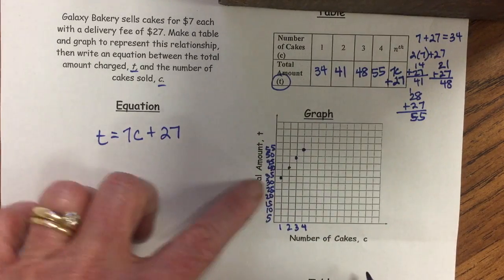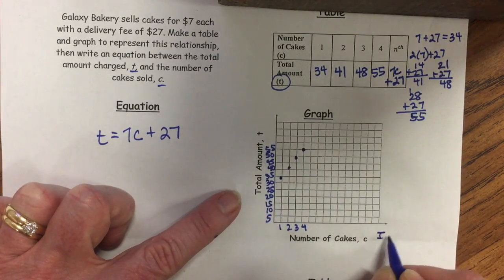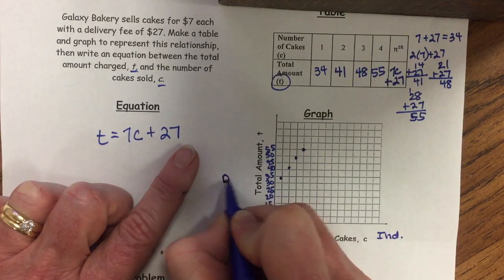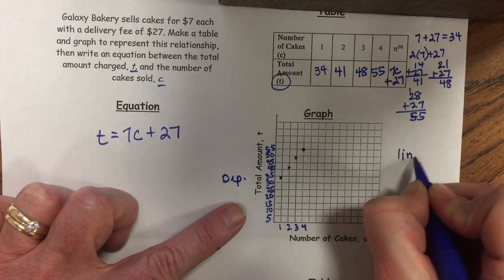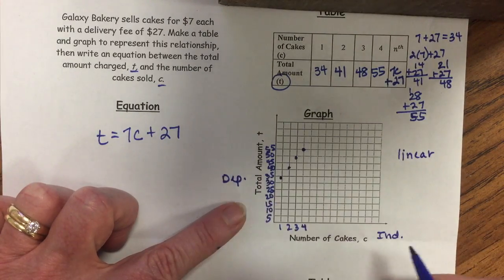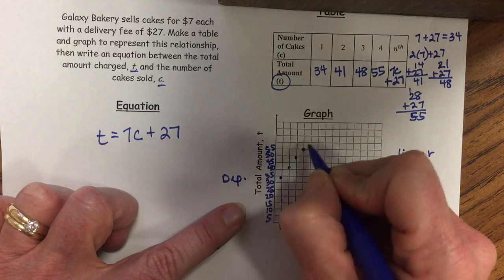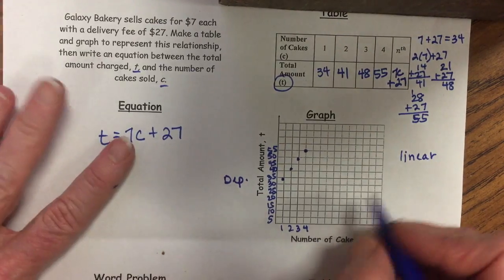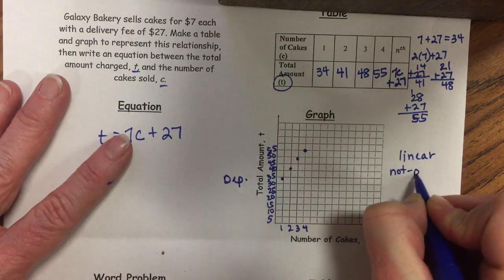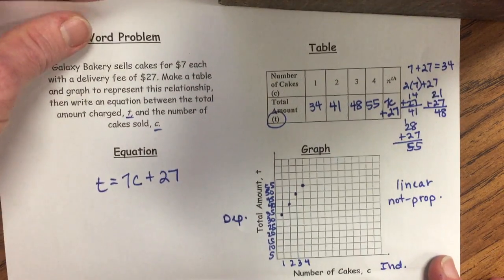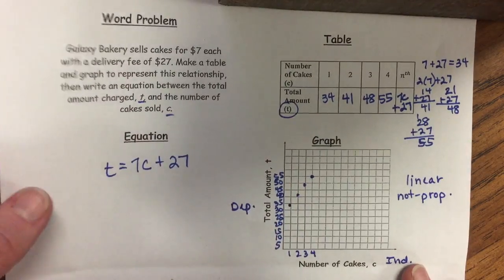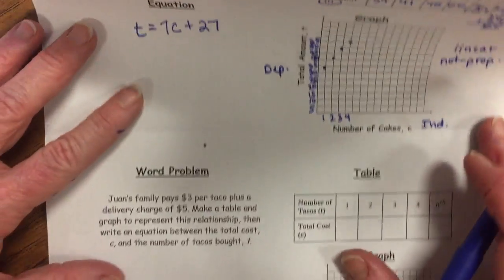All right, so again, this is my independent variable. This is my dependent variable. Is the graph linear? Yes, it's linear. But is it going to go through the origin? If I continue this line, does it go down here? Nope. This is not proportional. It forms a line, but it doesn't go through 0. It doesn't go through the origin, so not proportional. And that's really because of the delivery fee, right?